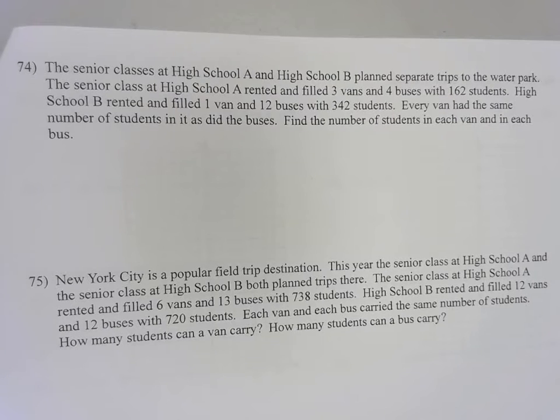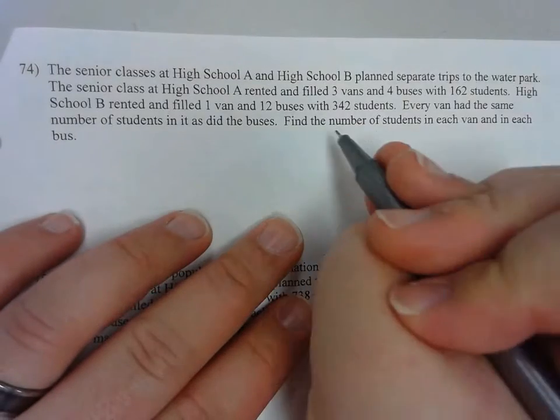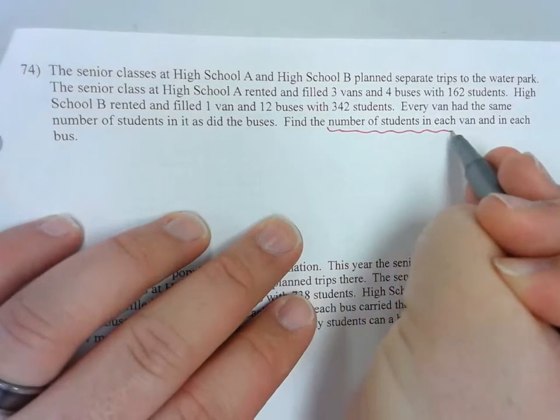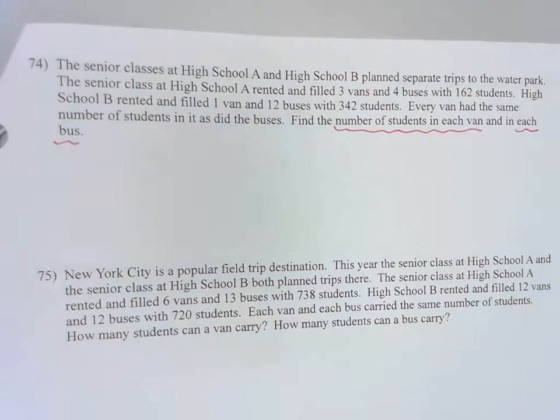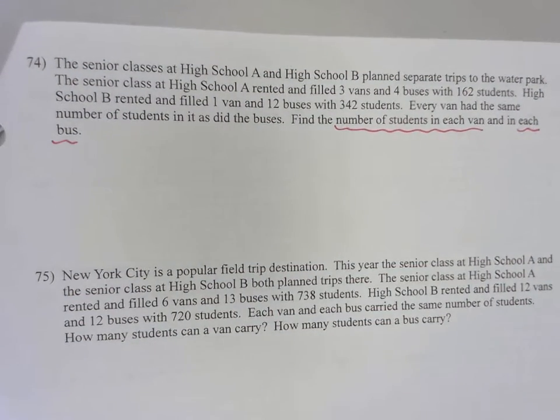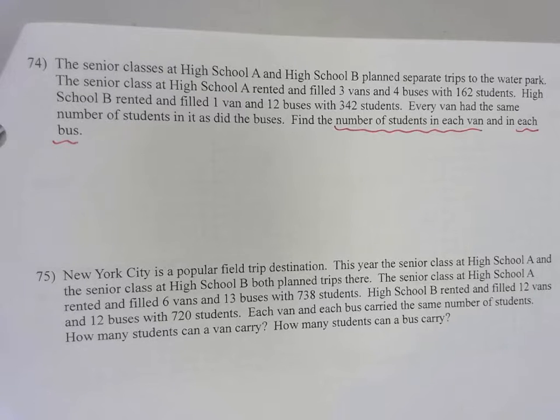So what do I do first on a story problem? Find what they are looking for. What are they looking for? The number of students in the van and the number of students on the bus. Once I find what I'm looking for, what does that become? What I am looking for becomes the what in my equations?